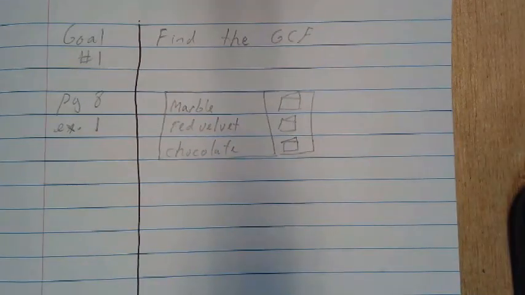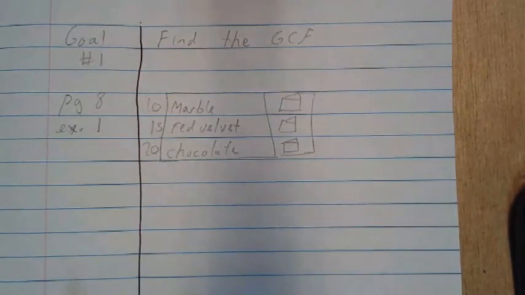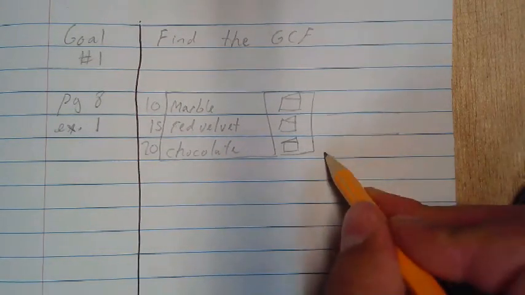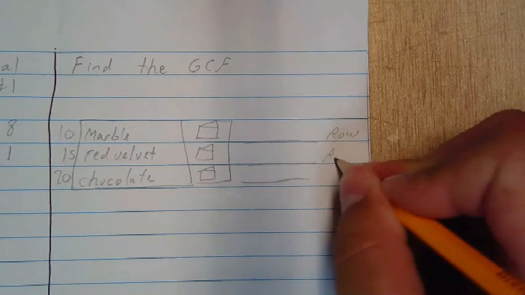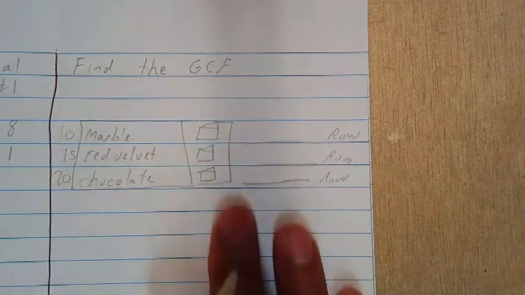Alright, we have 10 slices, 15 slices, 20 slices. Okay, so I guess the goal is you can have 1 row per cake. You want it to be all even and nice, pretty looking.